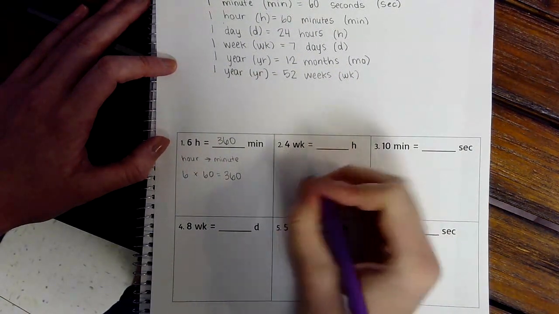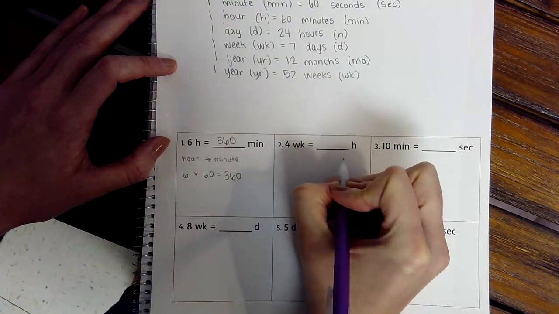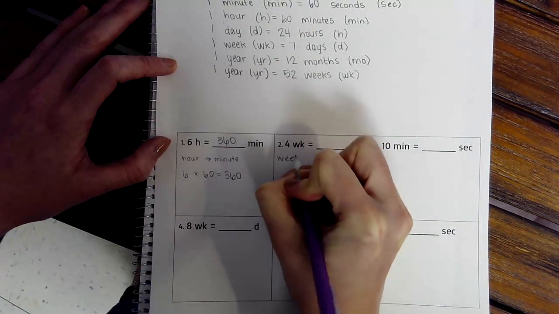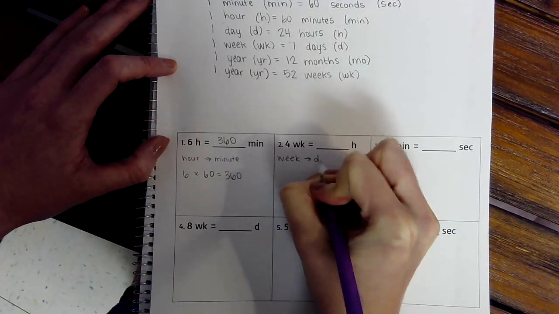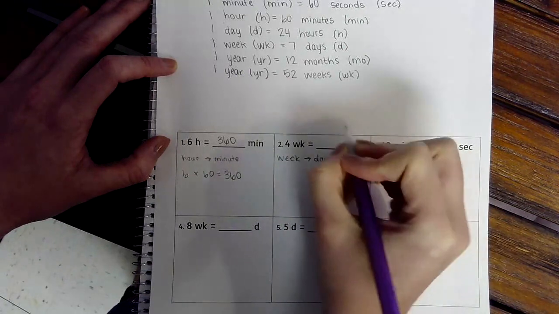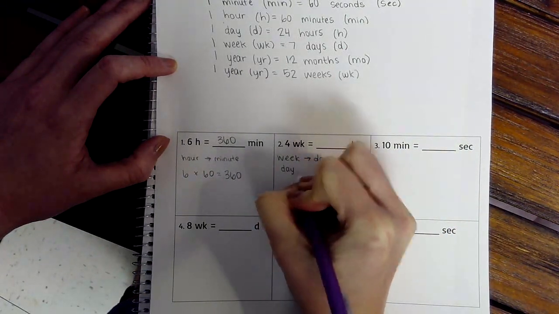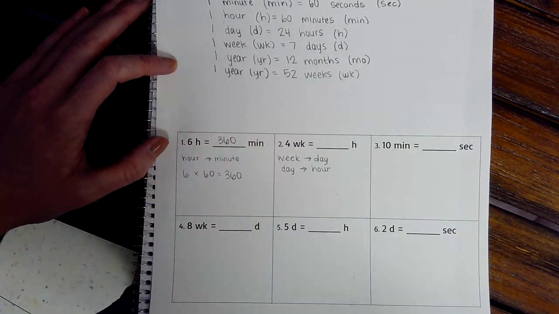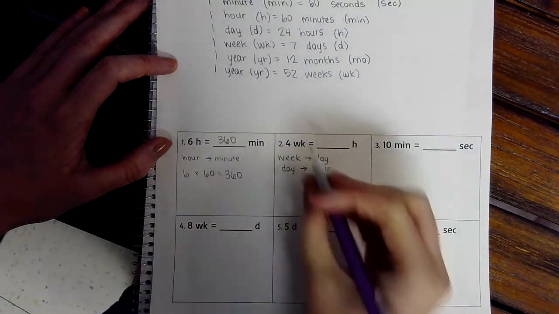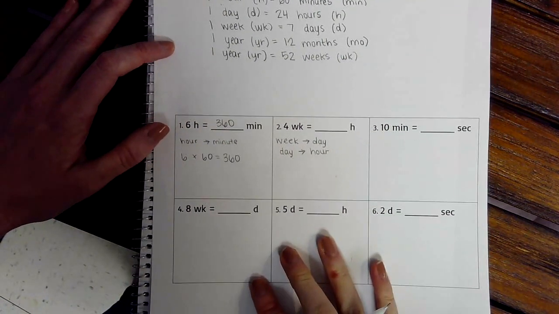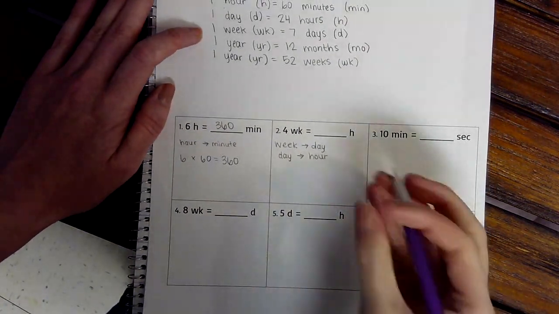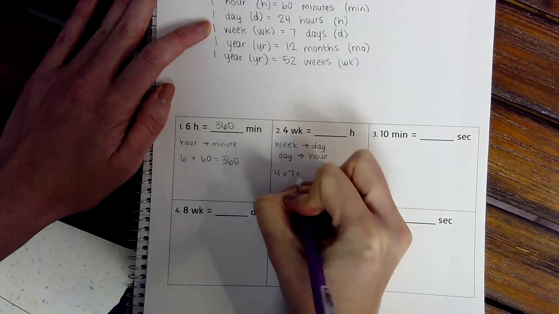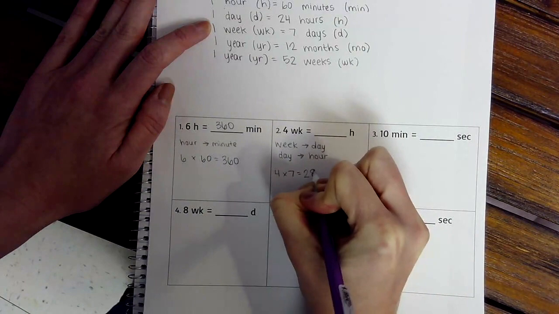Number 2, we're going from 4 weeks and we're calculating hours. So we need to go week to day, and then from day to hour. So some of these will be multi-steps and some will just be 1 step. For this number 2, we have 2 steps. So the first thing that we'll do is we'll do 4 weeks is how many days. So we'll do 4 times 7. That's 28 days.